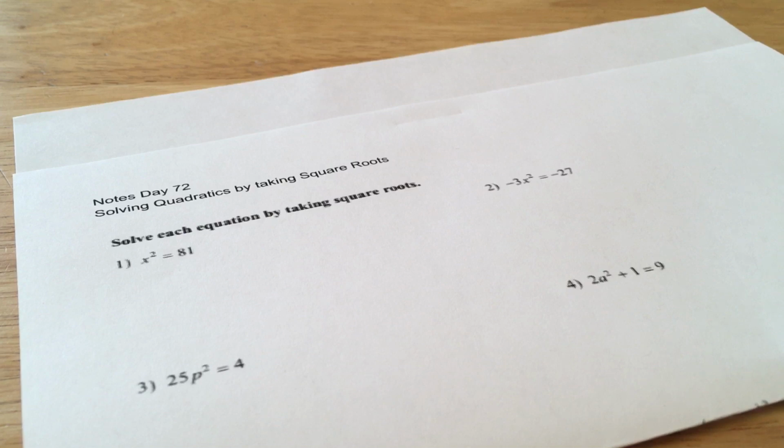We do have a quiz on Thursday, so this is our third lesson, and then we have a quiz. So, good news, what we're going to do today is significantly easier than quadratic formula. I personally don't love the quadratic formula, other than it always works. It's a little tedious. However, there are some special instances where we don't really need it. And that's what we're going to talk about today, quadratics that we can solve by taking a square root.